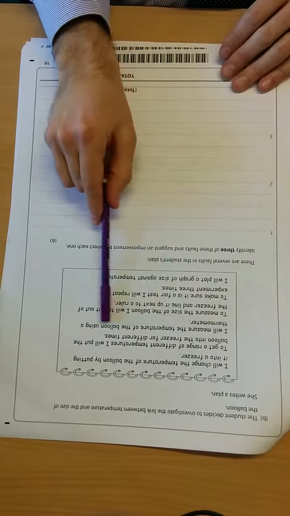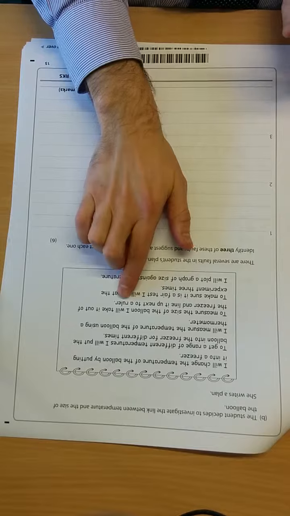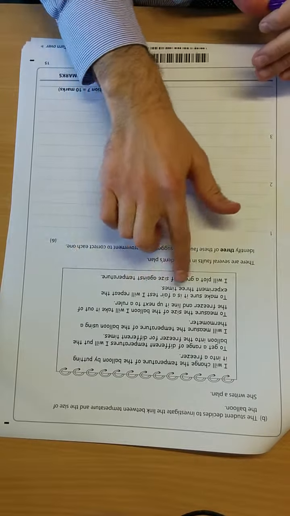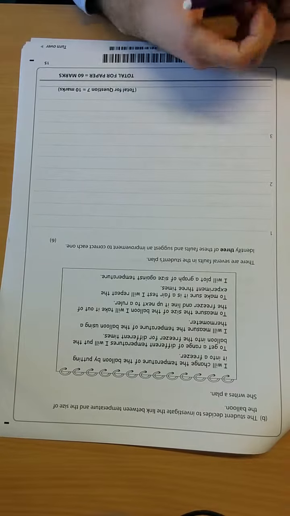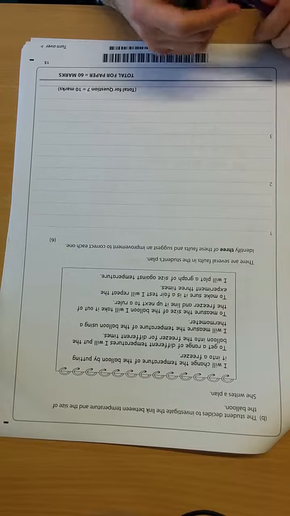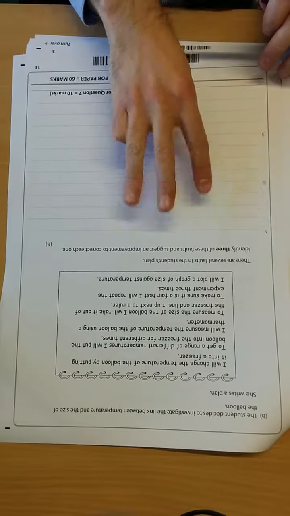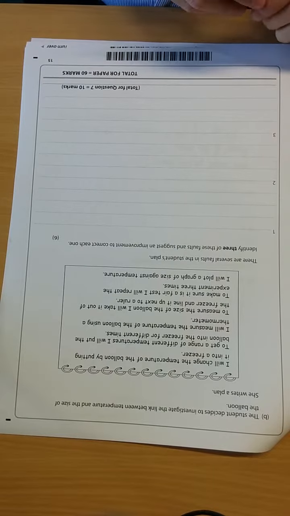I will measure the temperature of the balloon using a thermometer. To measure the size of the balloon, I will take it out of the freezer and line it up next to a ruler. To make sure it's a fair test, I will repeat the experiment 3 times. I will plot a graph of size against temperature. There are several faults in the student's plan. Identify 3 of these faults and suggest an improvement to correct each one.